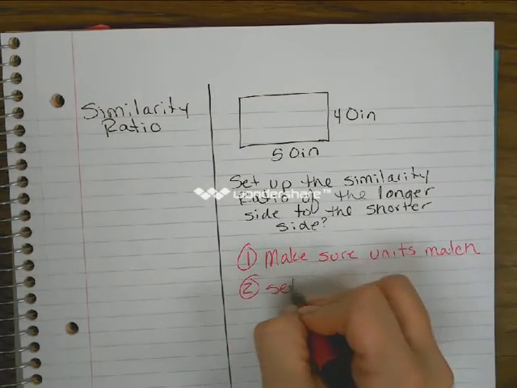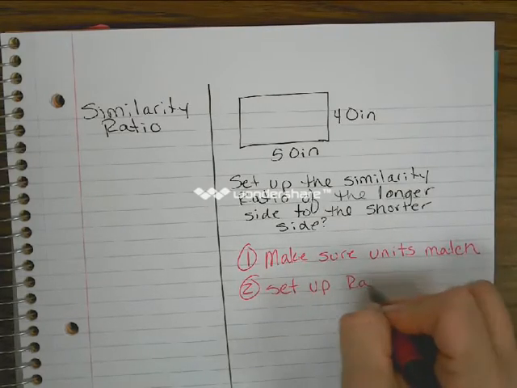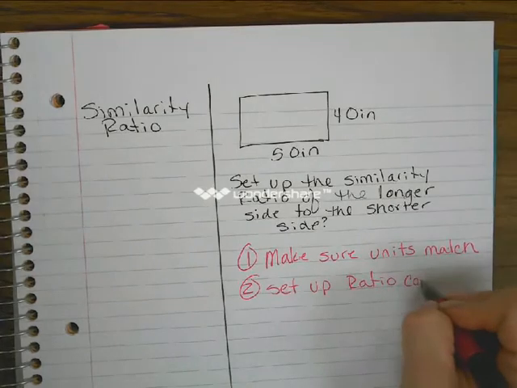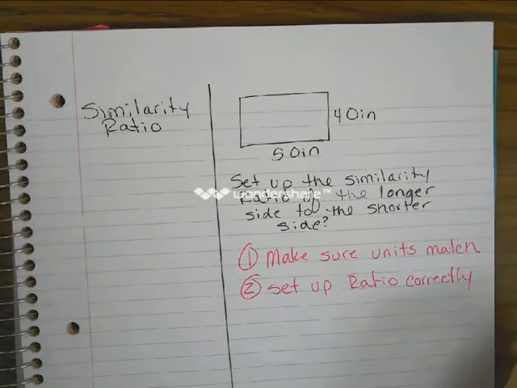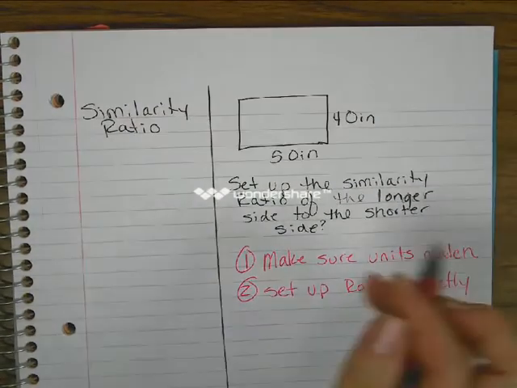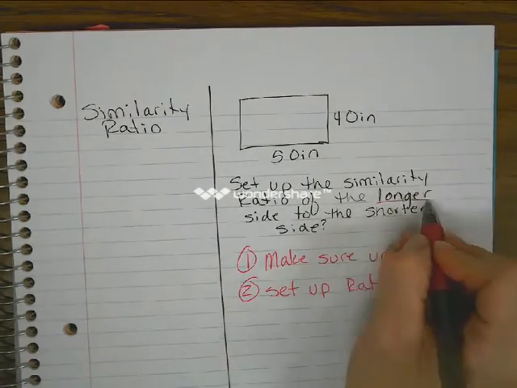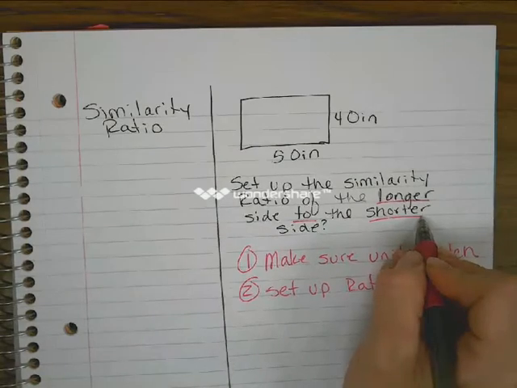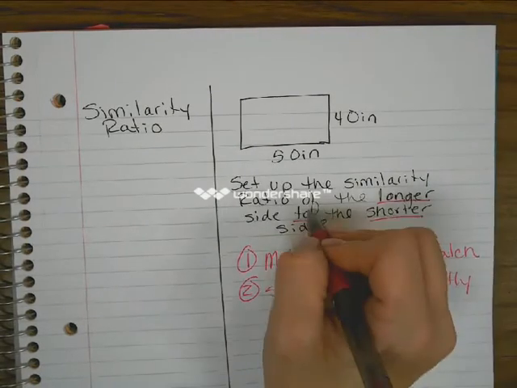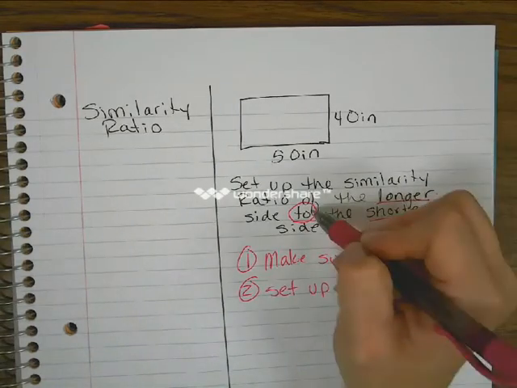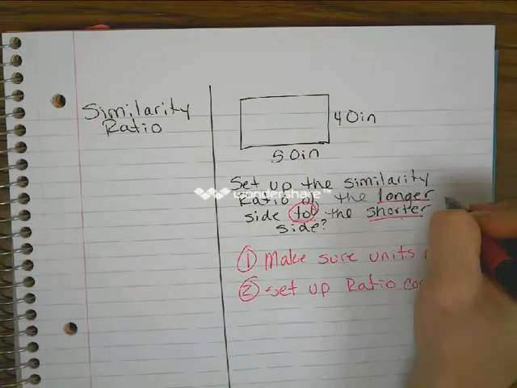Which number is going to go on top of the fraction? This one's the longer side to the shorter side. Think of the word "to" as your division sign. So it's going to be longer divided by shorter. So this one goes on top and that one goes on bottom. Which one is the longer side? In this case it's 50 and the shorter side is 40.